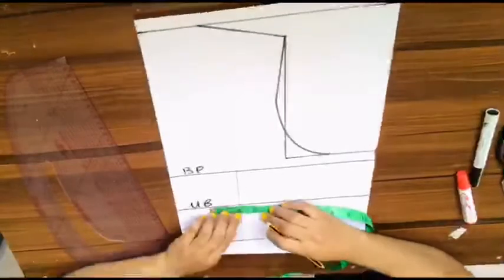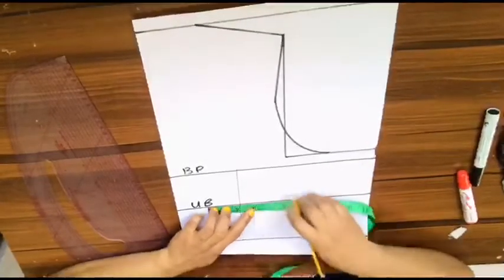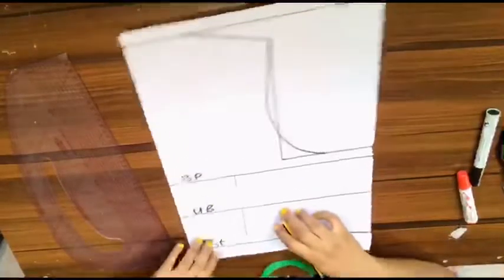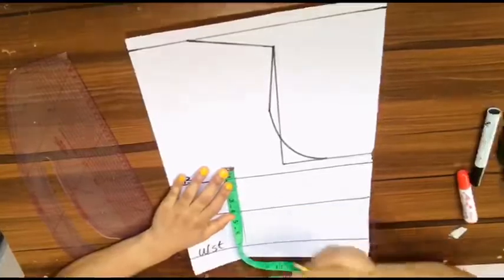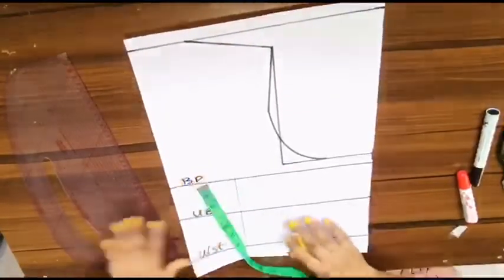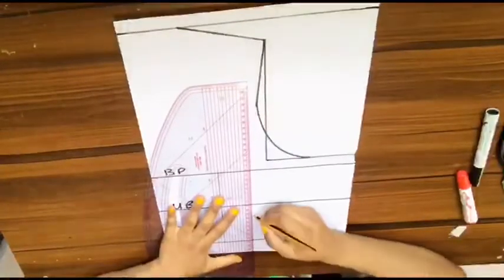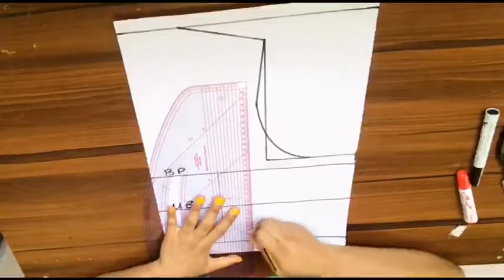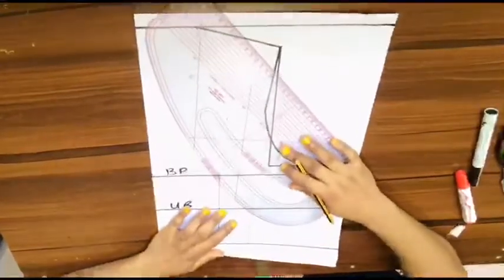Also on the bust line, I'll take 2 inch as well. And then on the bust line, I will come down by 3/4 of an inch and mark that out there. And then I'll use my pattern master to connect those points together.